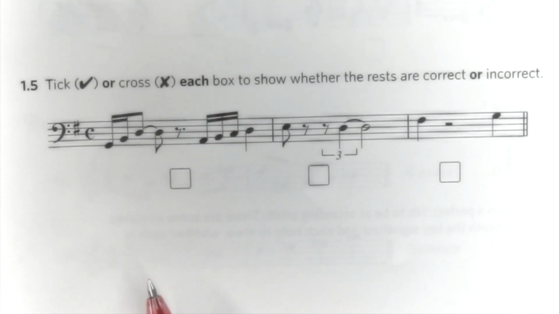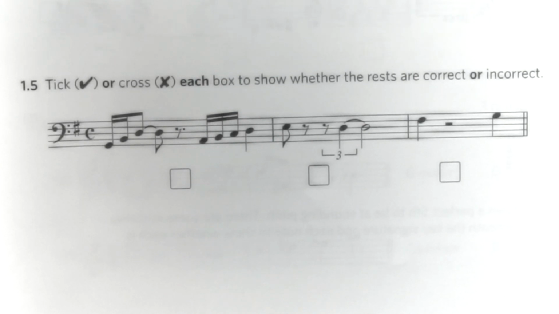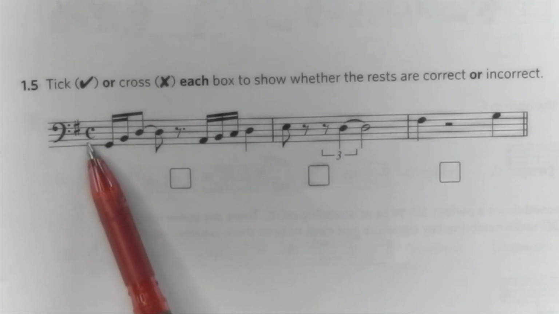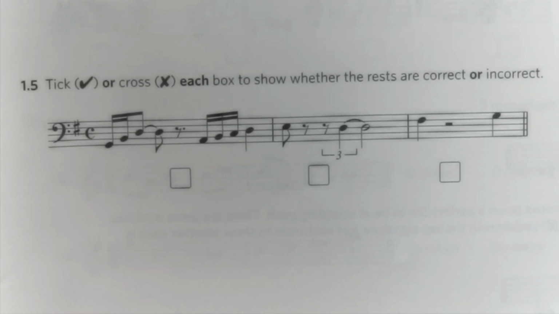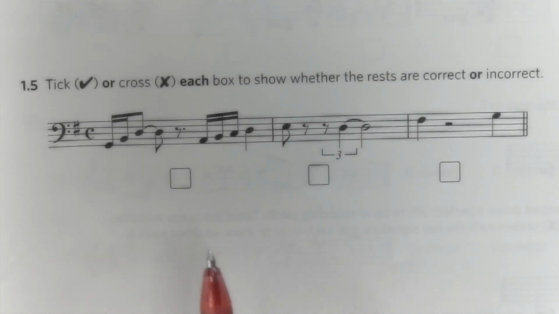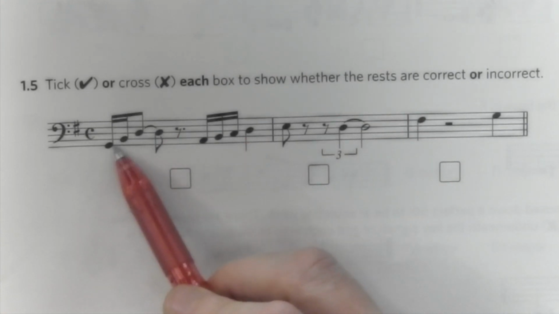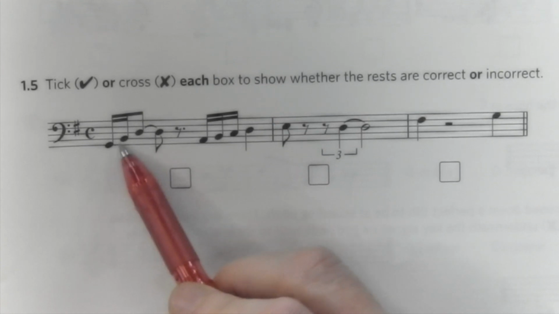I move on for now. This 5th question asks us to tick or cross, so do not forget to cross when stating that the quavers have been added correctly or incorrectly. So basically you need to be a teacher here. We are in 4/4 and this is a simple time. So we need to see 4 movements. Let's start with the easiest things. So this is a movement. This is another movement because 1 quaver plus 1 quaver.